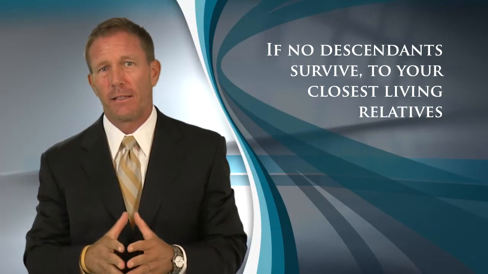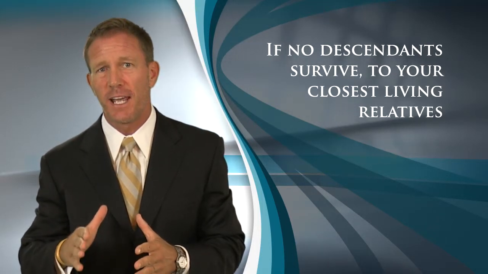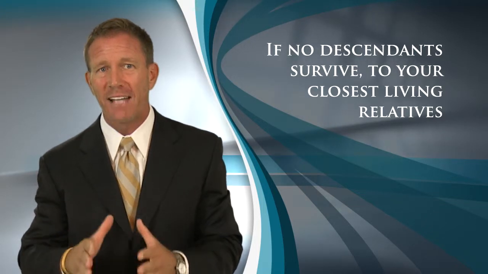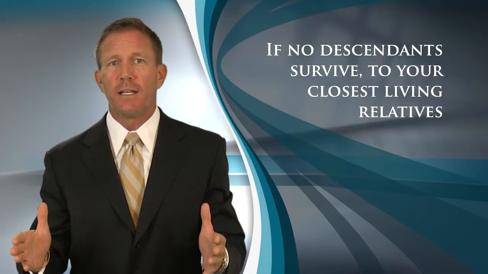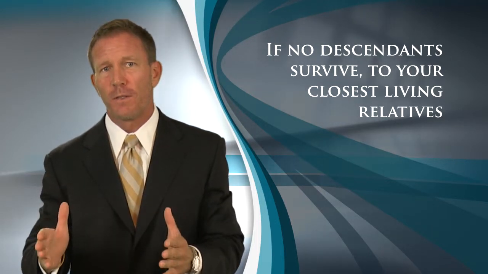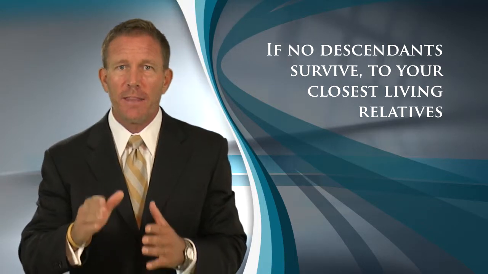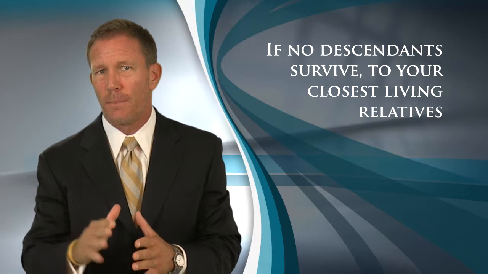In the highly unlikely event that no descendants survive you, the trust will specify the estate shall be distributed to your closest living relatives as defined by state law. For married couples, this means half would go to the husband's heirs and half to the wife's heirs. Keep in mind that this is a very remote possibility, so don't get too caught up in this.